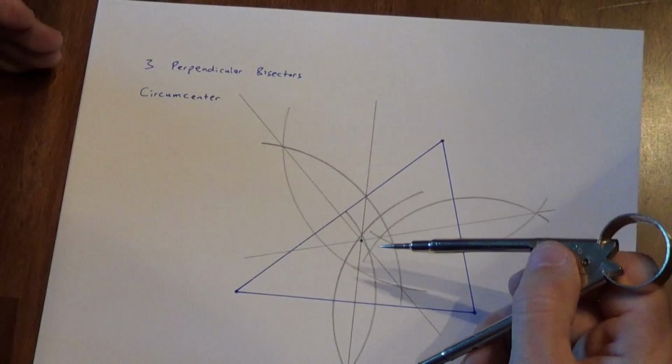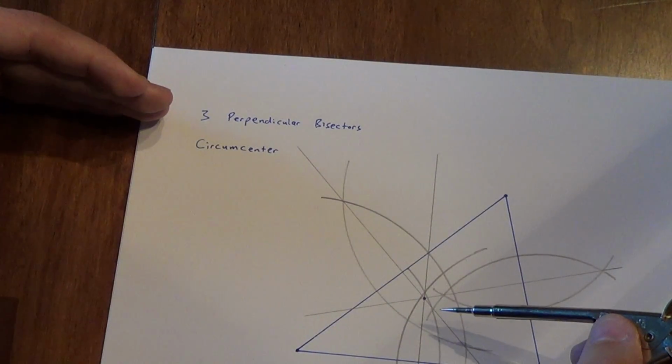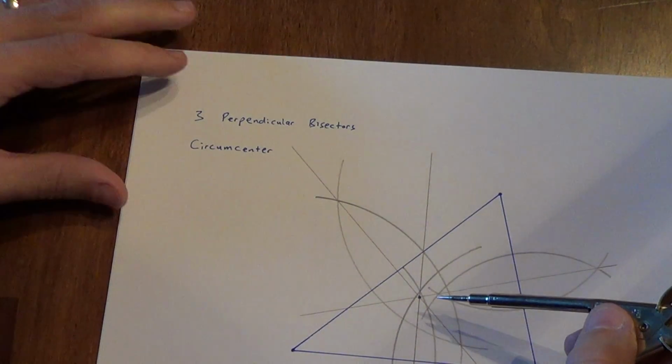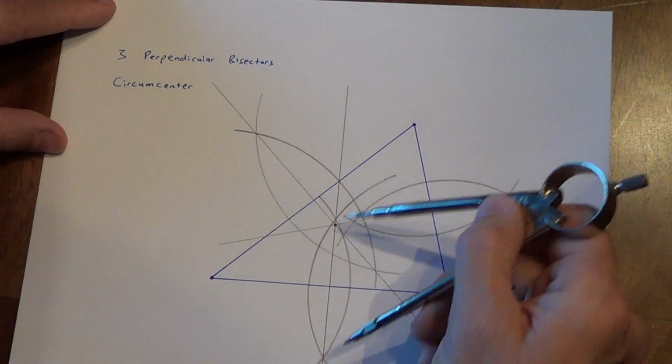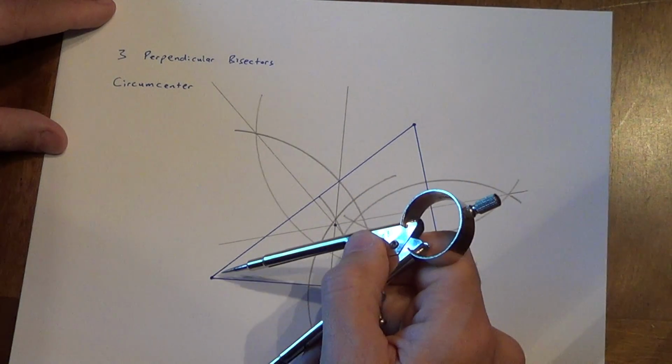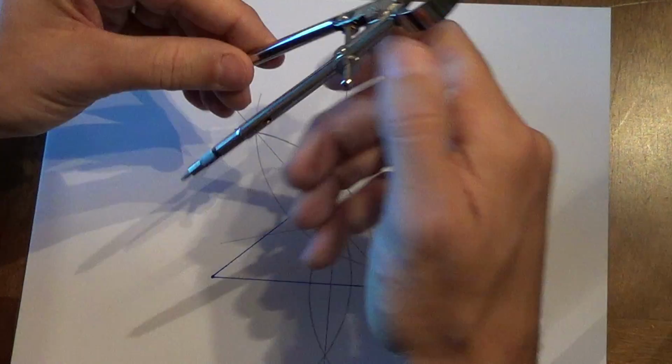So, facts about a circumcenter. It's where the 3 perpendicular bisectors meet. It's the center of the circumscribed circle. It's the same distance to every vertex of the triangle. So let's go ahead and draw that.